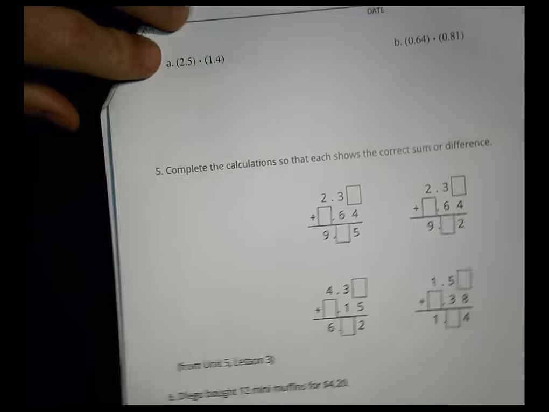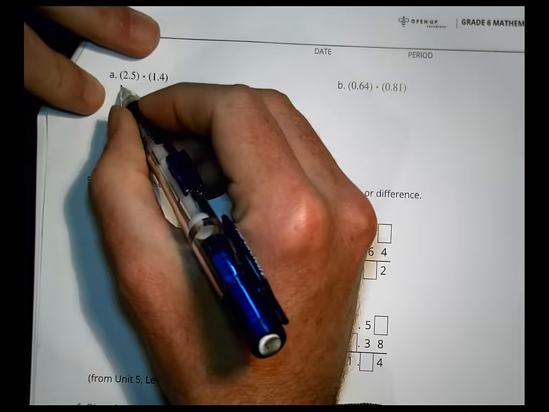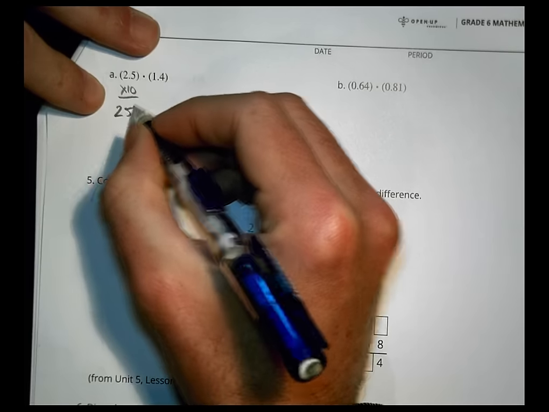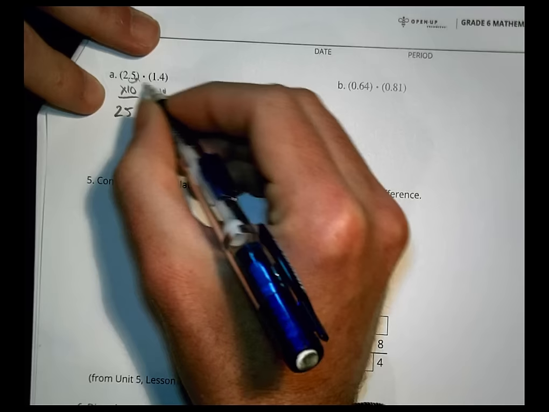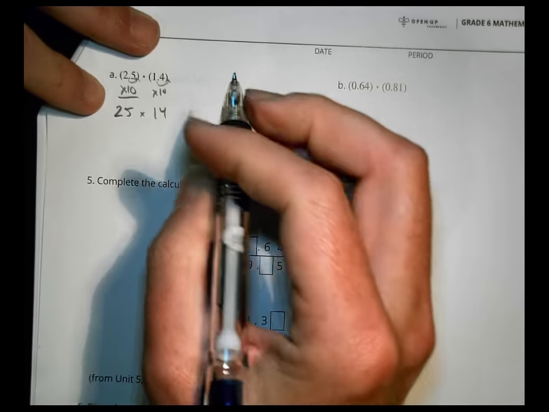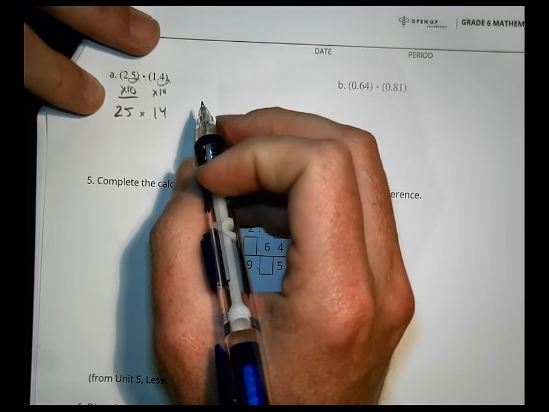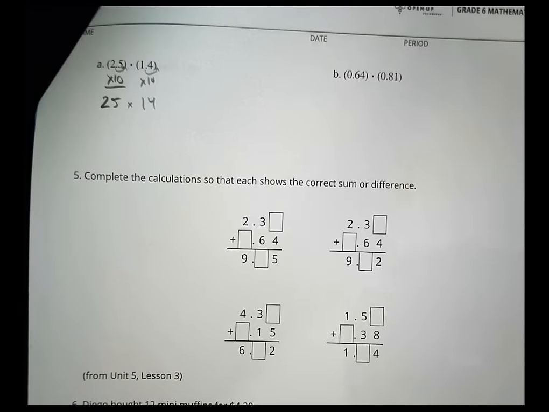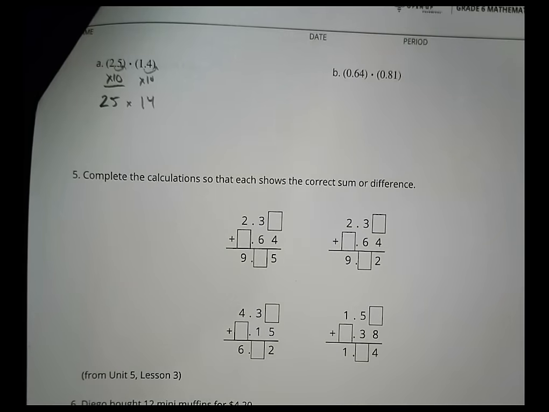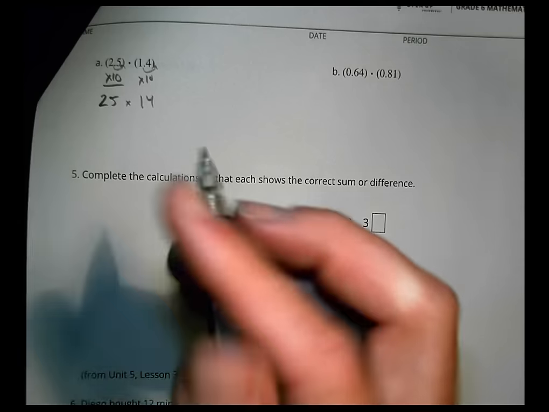All right, number 4. Find each product. Again, there are different ways of solving this. So let's look at this as multiplying by 10 to get 25. Multiply that by 10, which moves the decimal 1 space to the right, gets you 14. And 25 times 14, maybe something you know or don't know. I'm going to look it up on my calculator real quick just to verify, because I did it a different way before. So 25 times 14 gets you 350.